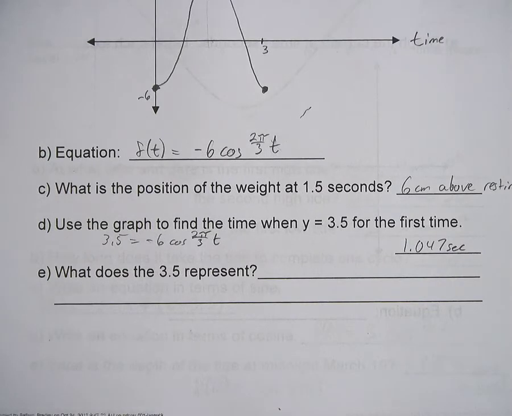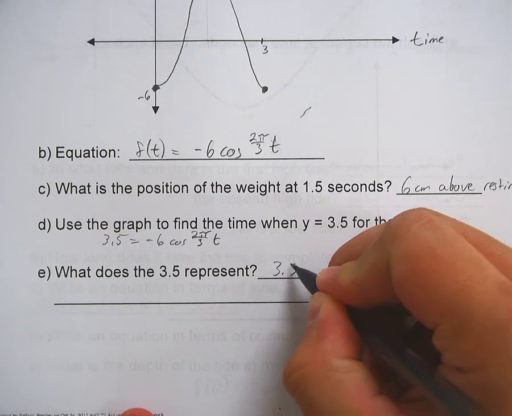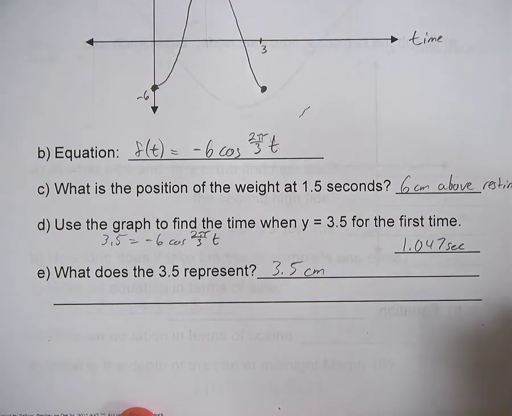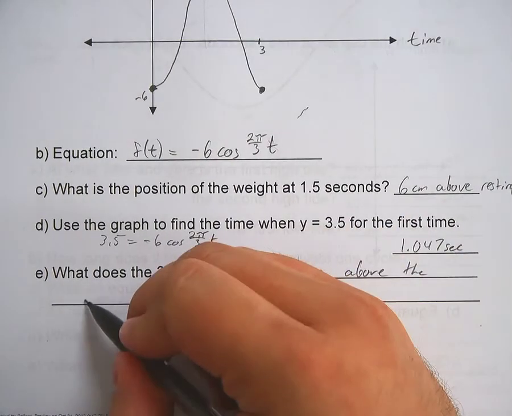What does the 3.5 represent? What does the y value of 3.5 represent? Well, your y values here represent the position, right? So since it's a positive position, it's going to be 3.5 centimeters above the resting position.